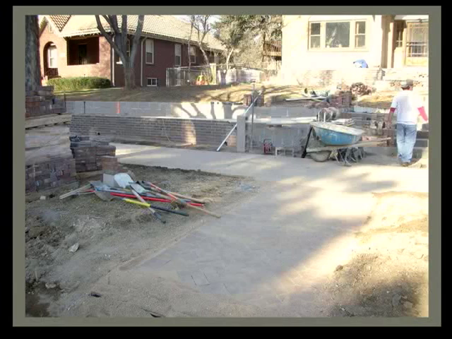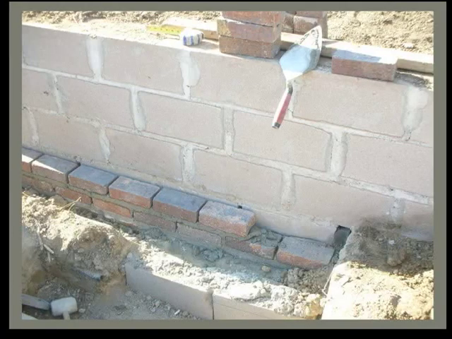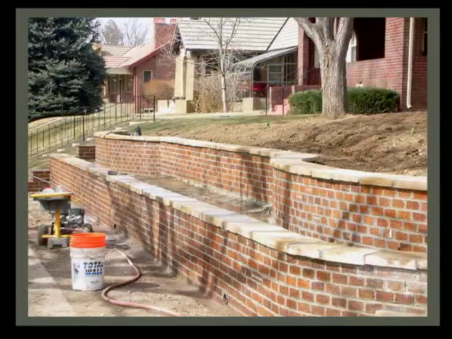So there's a footer that goes below grade, and then there's a concrete ledge that the brick sits on. The brick is purely decorative, it has no function other than looking good, which, you know, when you're a designer, you're okay with that. The brick is basically a veneer.